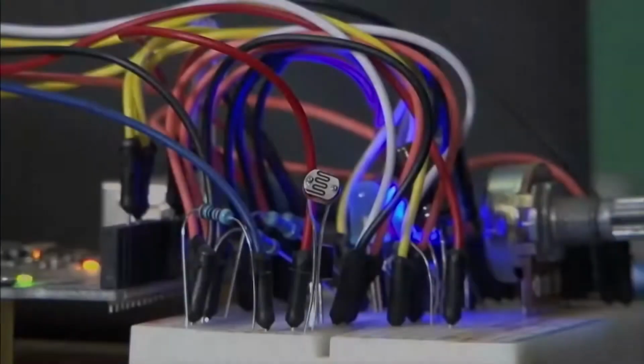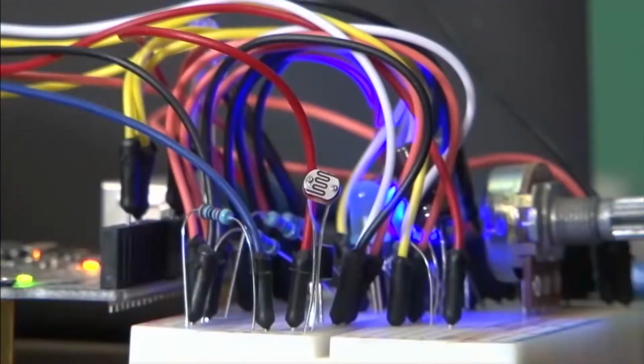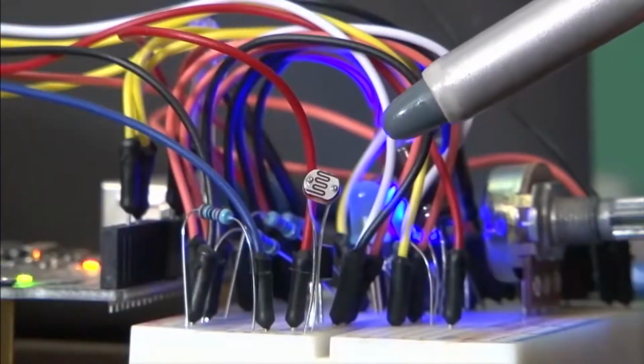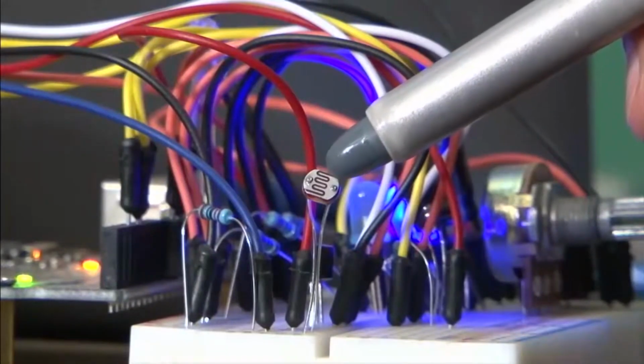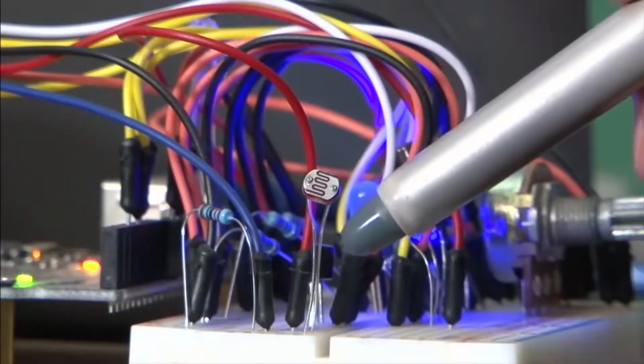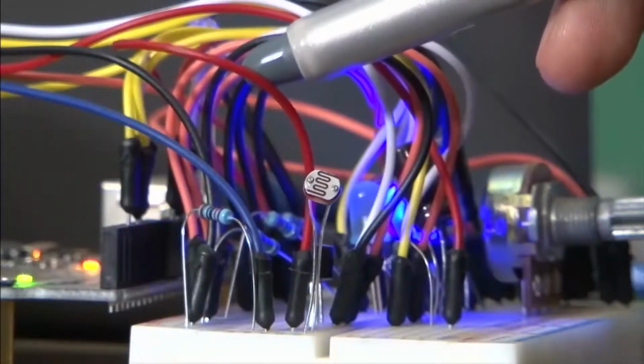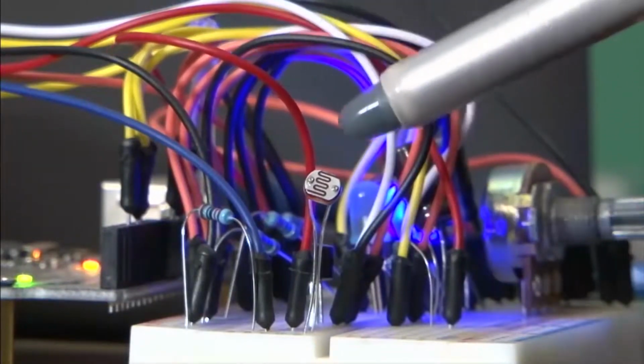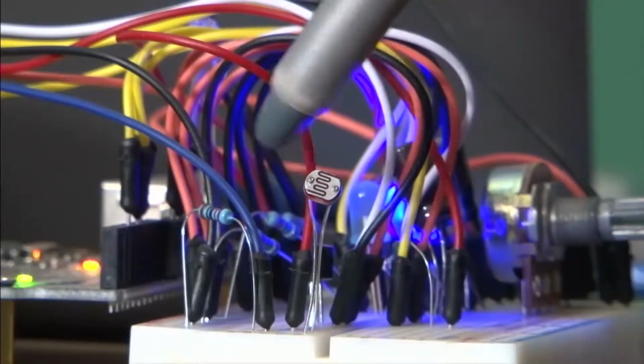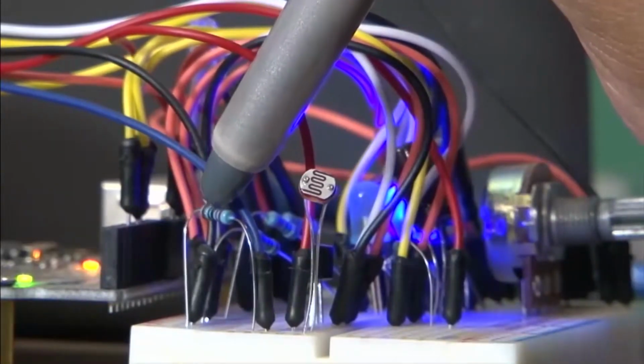We will go through a demo in which we shall see how to use a photoresistor to measure the amount of light that is coming through. Let us have a look at how this photoresistor works. Here we can see a photoresistor. It has two legs. We have connected one leg with this red cable to 5 volts. The other leg is connected to this resistor.